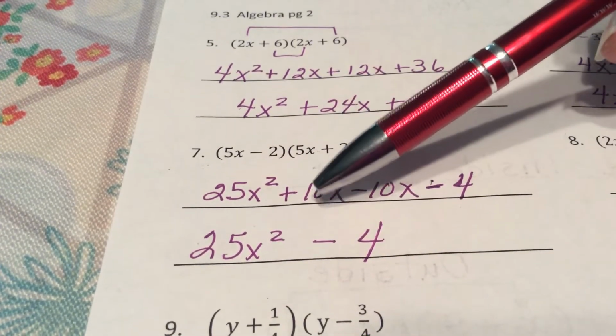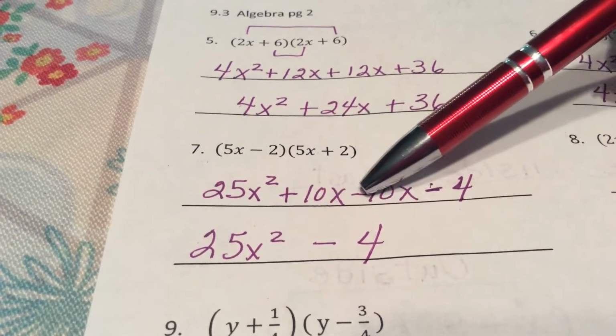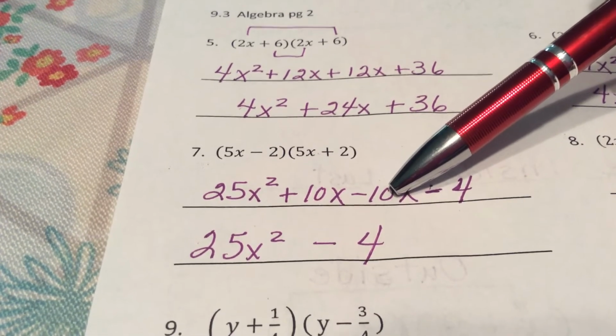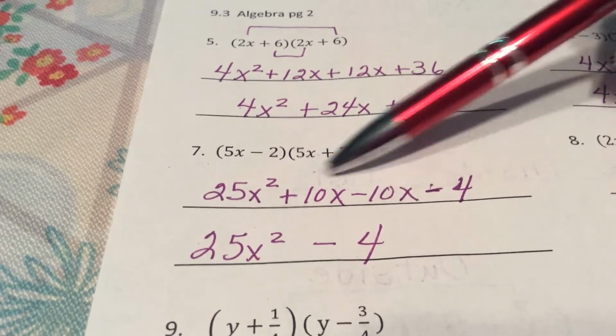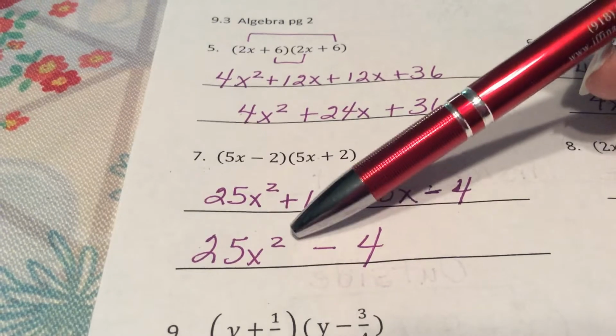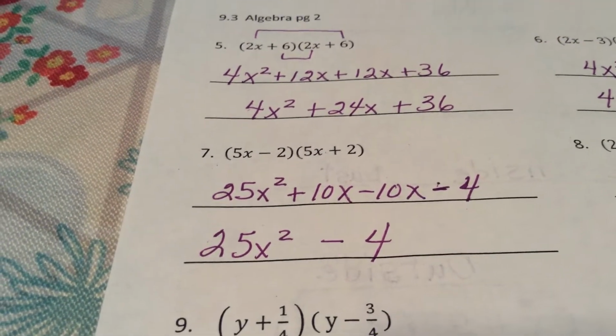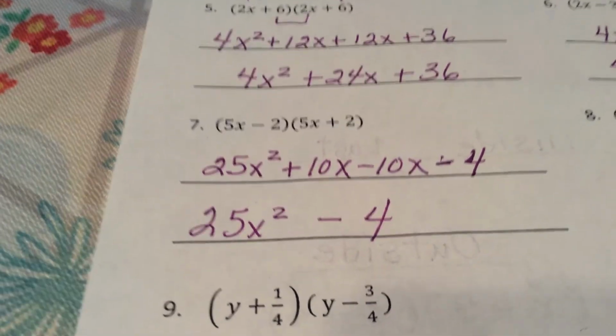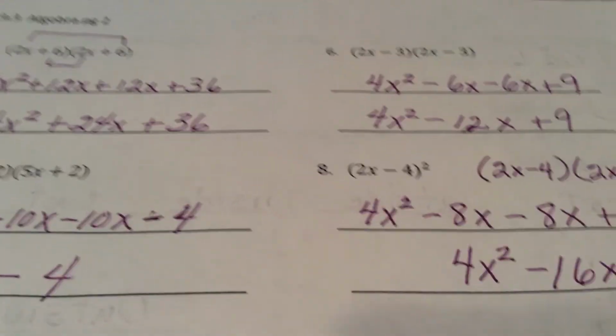25x squared plus 10 minus 10 gives us a 0. We do not write that down. They cancel each other out. So we get 25x squared minus 4. This is known as the difference of two squares. We'll talk about that later.